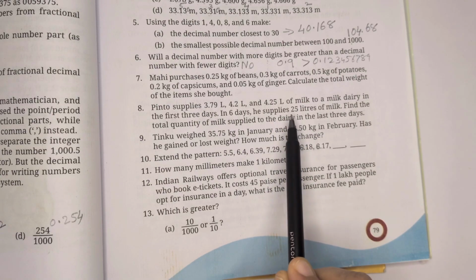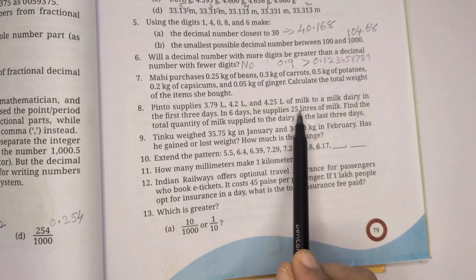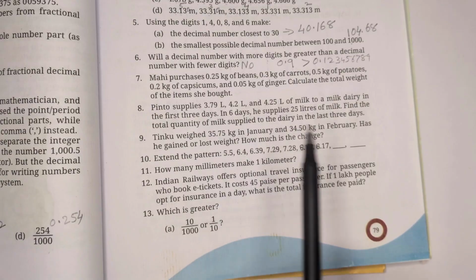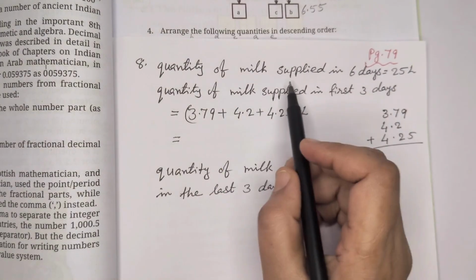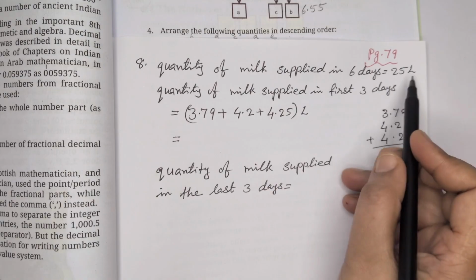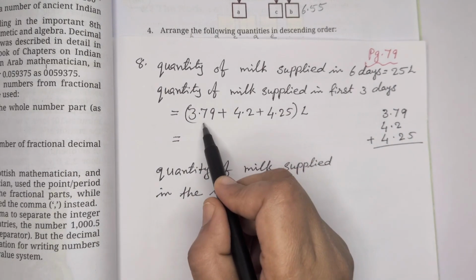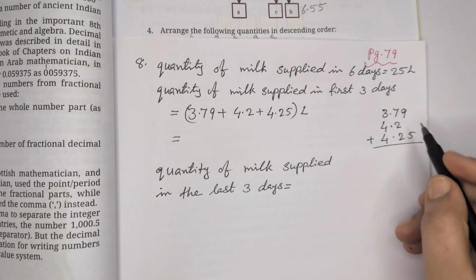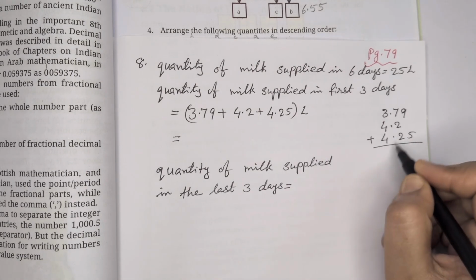So to get the last 3 days we have to subtract this answer from 25. Quantity of milk supplied in 6 days is 25 liter altogether. Quantity supplied in the first 3 days is 3.79 plus 4.2 plus 4.25 liters. We have to get the total.